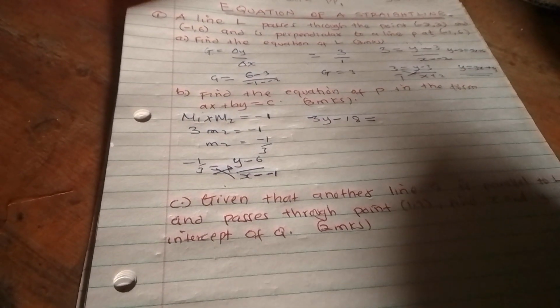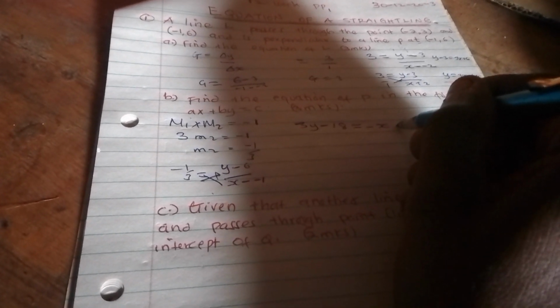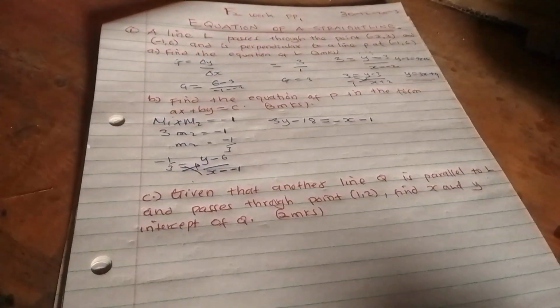Hapo utakuwa na 3y minus 18 is equal to, this one should be equal to -x minus 1.